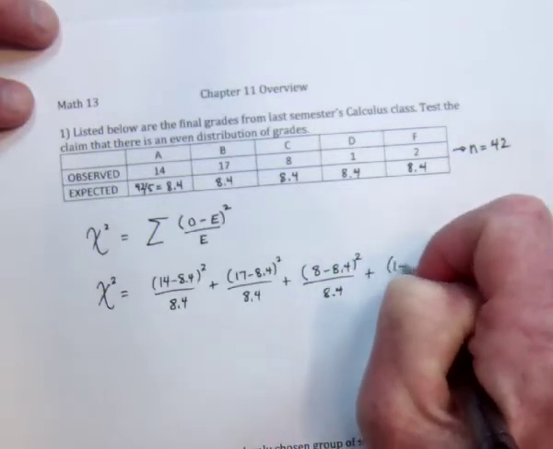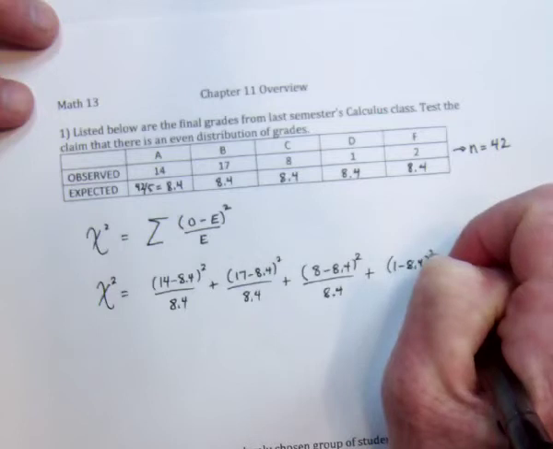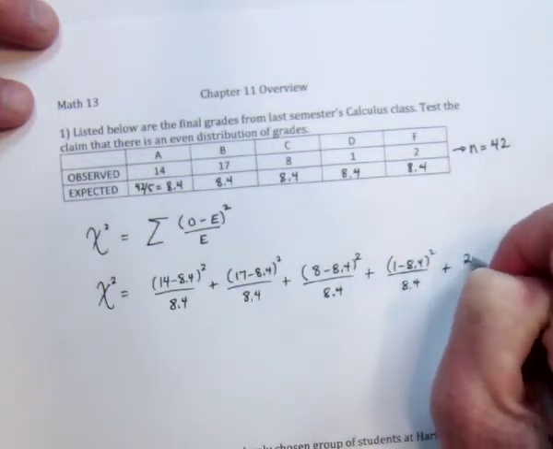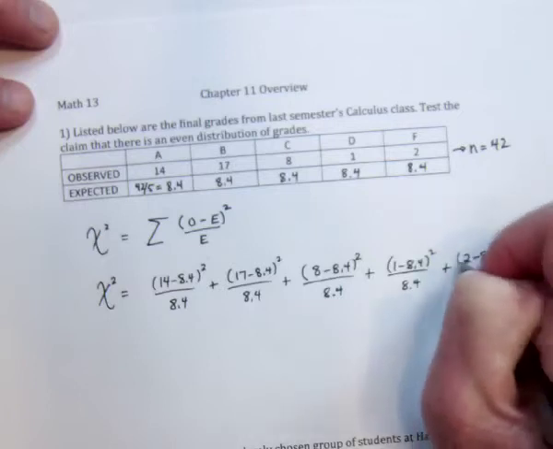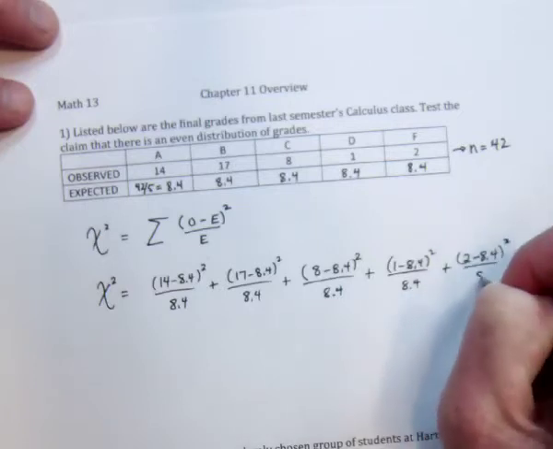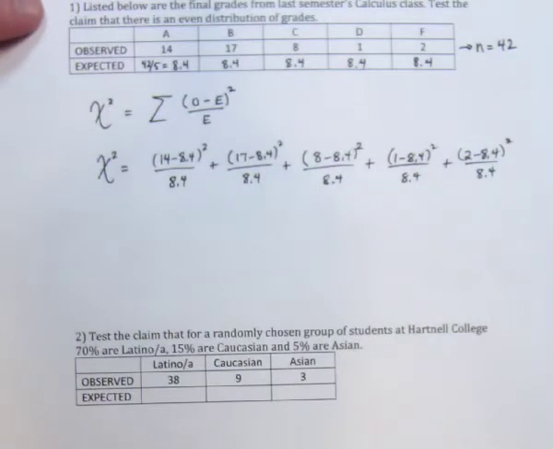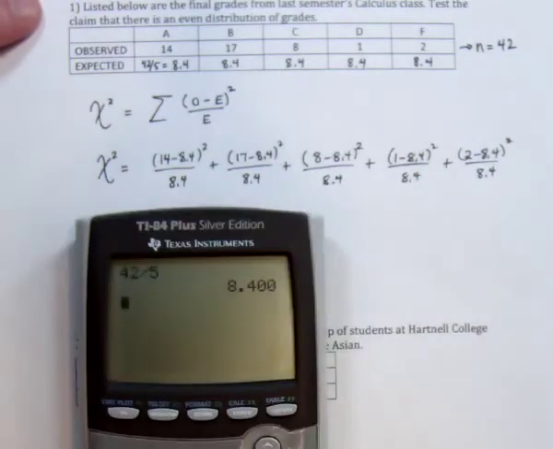And then 1 minus 8.4 squared and divided by 8.4. And lastly, 2 minus 8.4 squared and divided by 8.4. Good time for the calculator. So since they're all divided by 8.4, what I'm going to do is just add the numerators and then divide the whole thing by 8.4 at the end. Save me some typing.